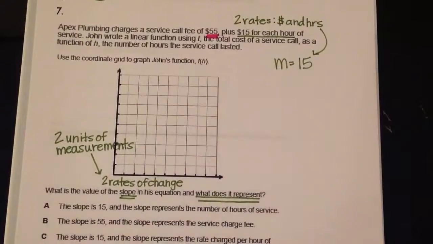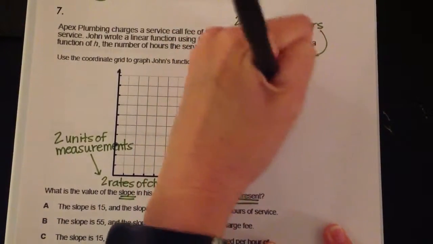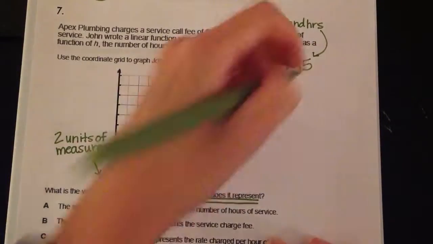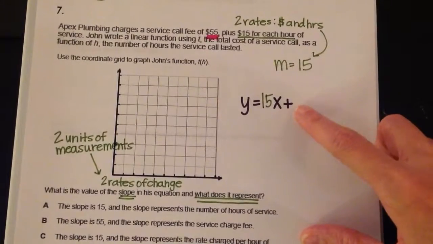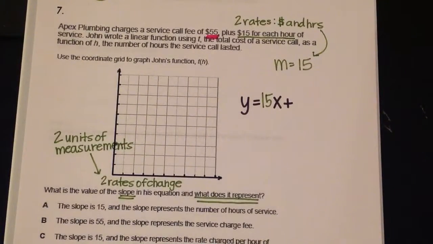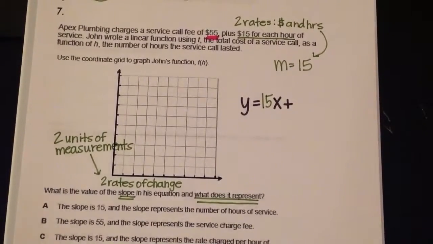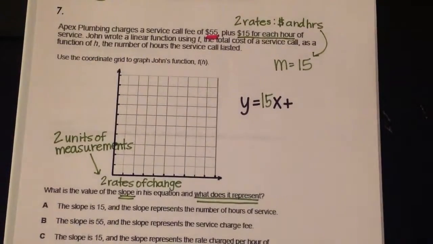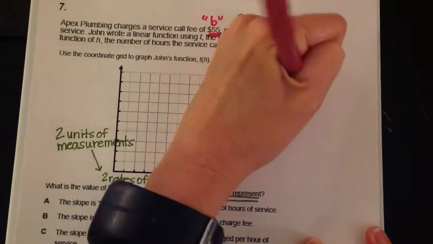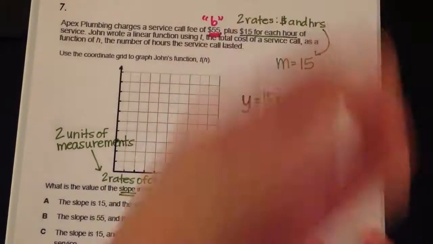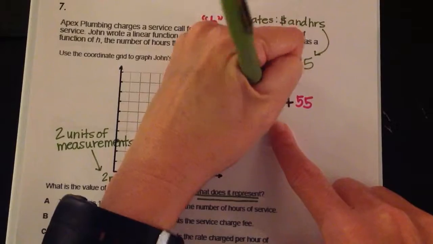Okay, so if I want to write this in an equation, now that I have my slope, y equals mx plus b. 15 is my slope. Now I want to figure out my y-intercept. Remember, your y-intercept is your starting value. Well, where is this service fee starting at? Well, they start at $55 just to go out to your house. So this is b. This is your starting amount. So b is $55.